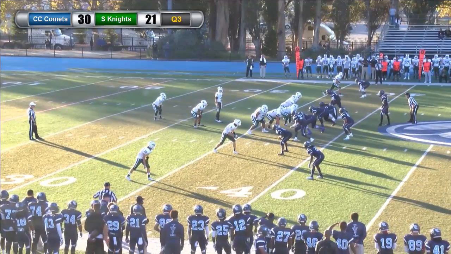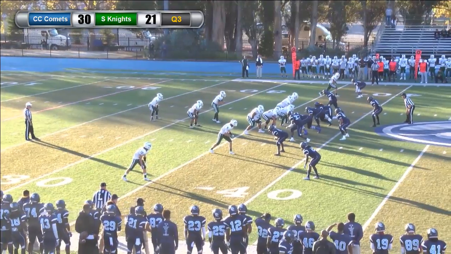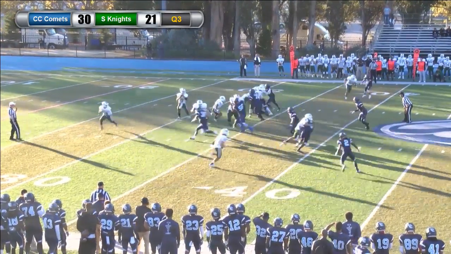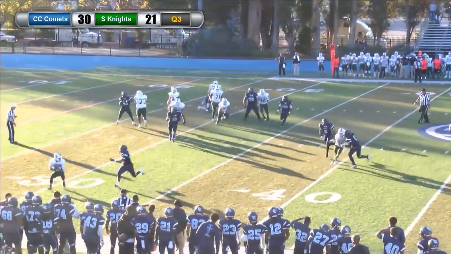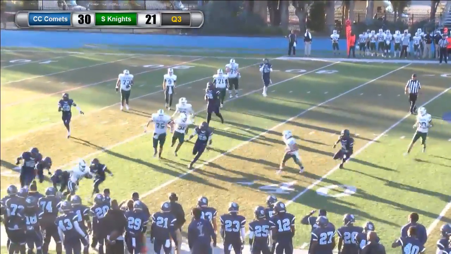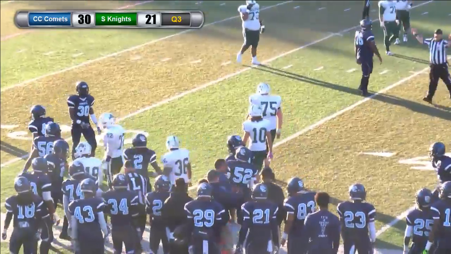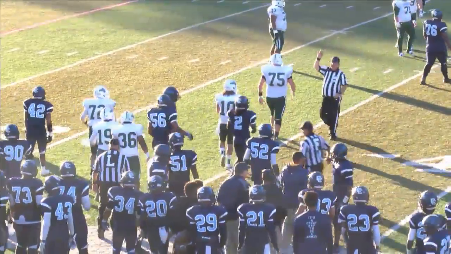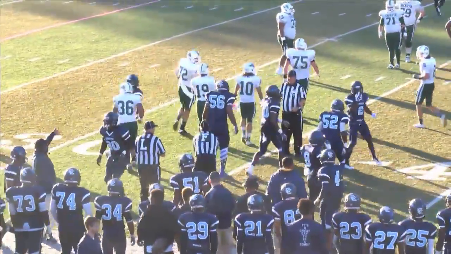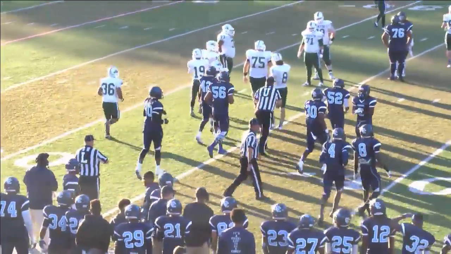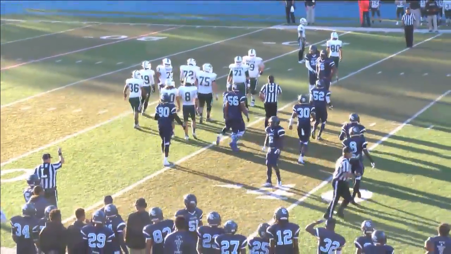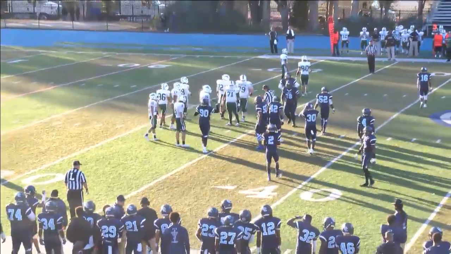Des Marius in the shotgun, in the pistol rather. Ball is snapped to him. Looks like it's passed out to the left. I'm sorry, to his right. To number 19 for Shasta, Marlon Watkins, 5'10" freshman from Clovis, California. It's a gain of 1.